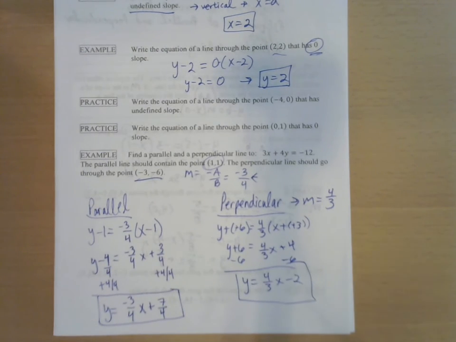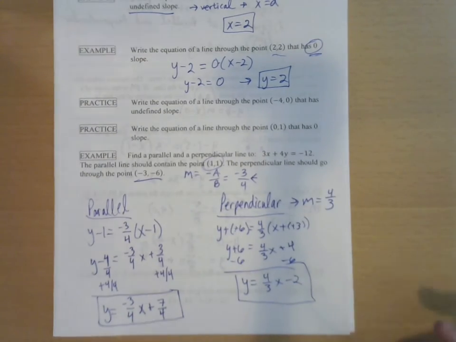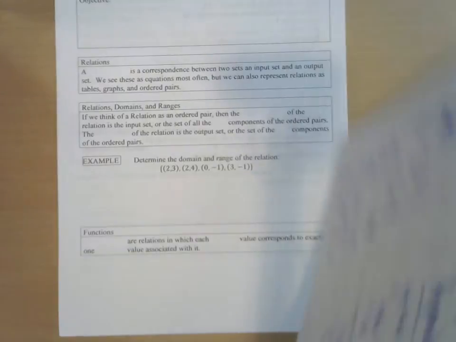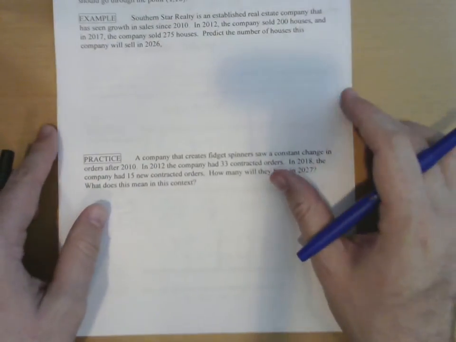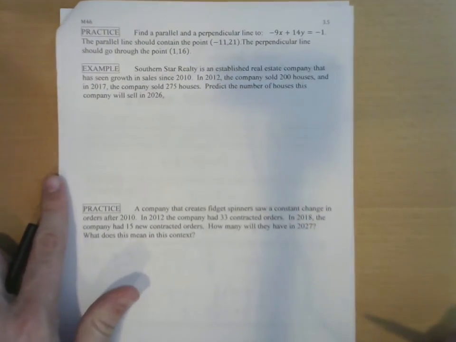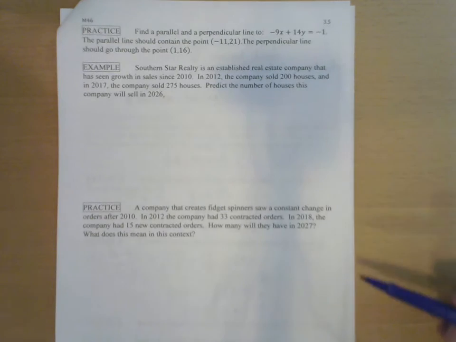So this is just more practice using point-slope form, more practice finding a parallel and a perpendicular line. And there's a practice problem for you to try as well, doing the same thing. A parallel line through a given point, perpendicular line through a given point. You can try that out.